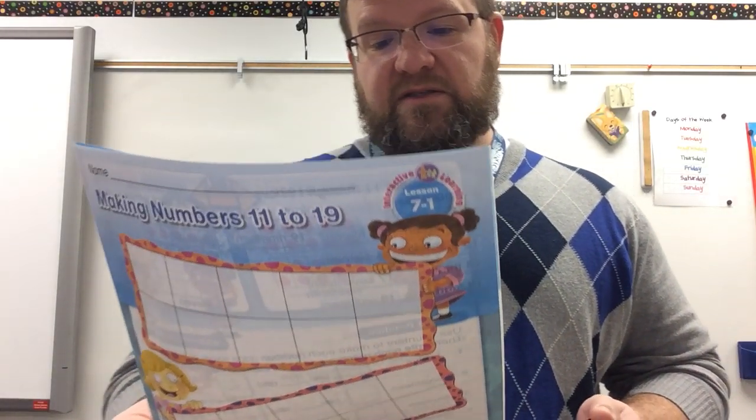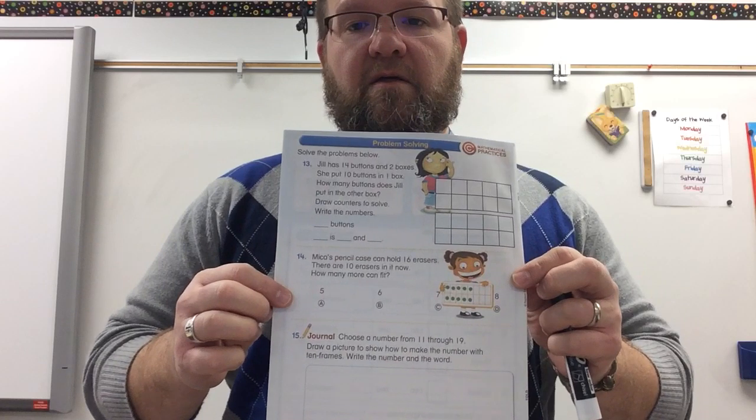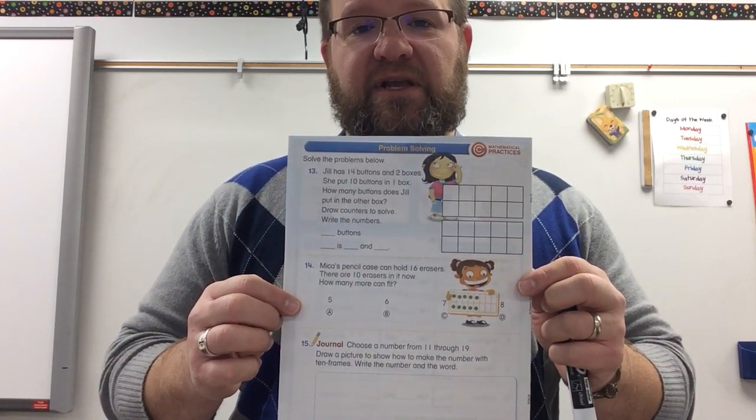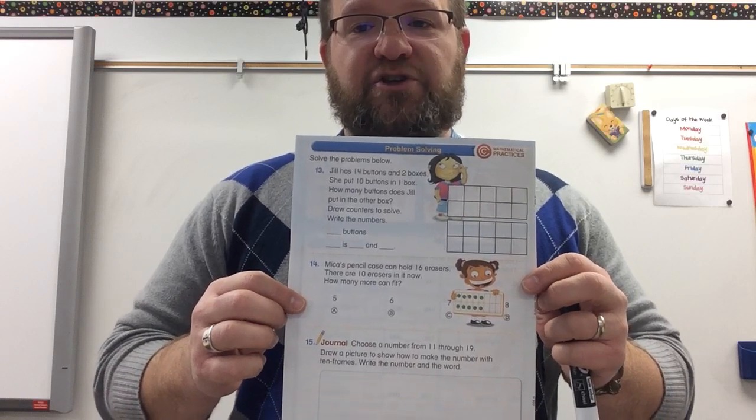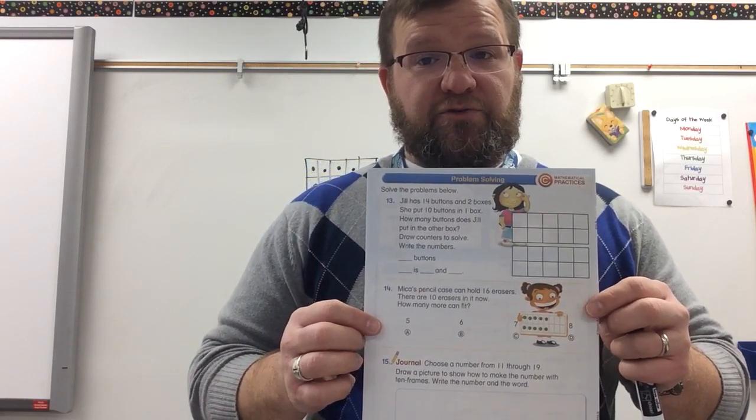Welcome back. Let's look at number 14. It says that Mika's pencil case can hold 16 erasers. There are 10 erasers in it now. How many more pencils can she fit inside the eraser box? Okay, and you're just going to color in the number that matches the answer to your question. How many more can she put in? It'll hold 16. She already has 10. How many more? Okay, pause the video and do number 14.